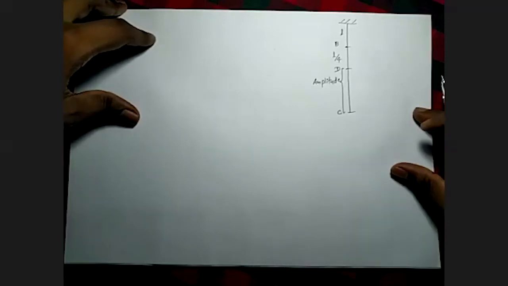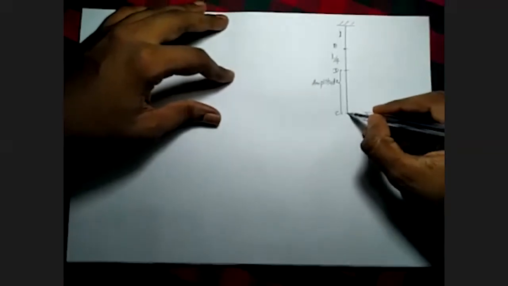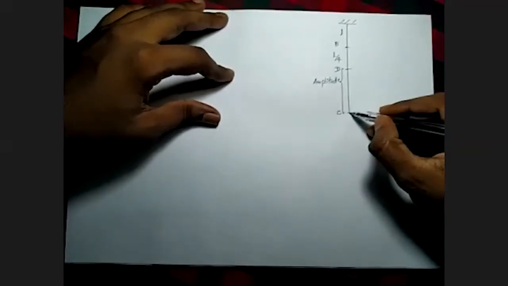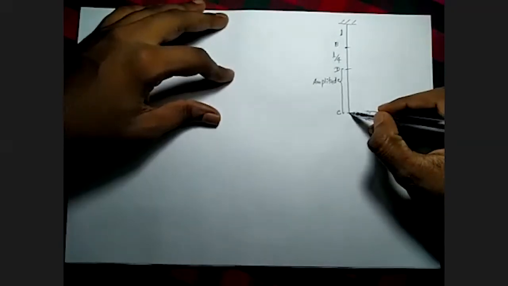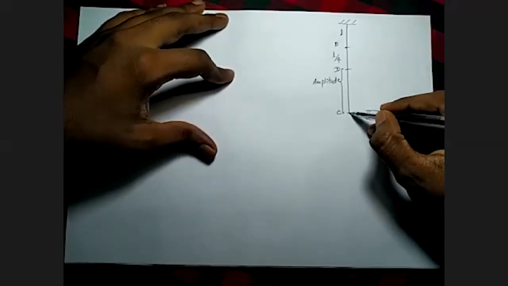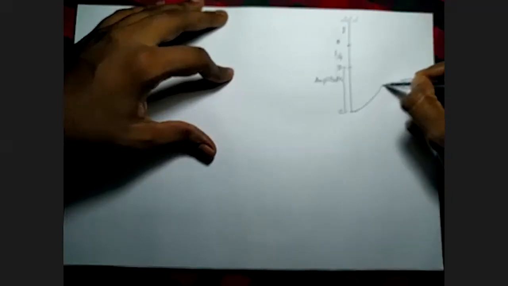Okay. Now, to find time, we have to construct an arc. We are going to construct an arc from the amplitude point, from the extreme point, or in this case, from the lowest point, like this.